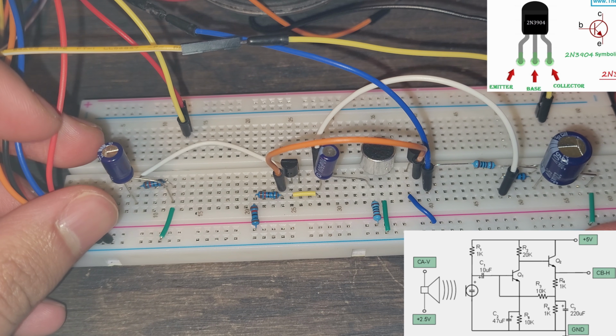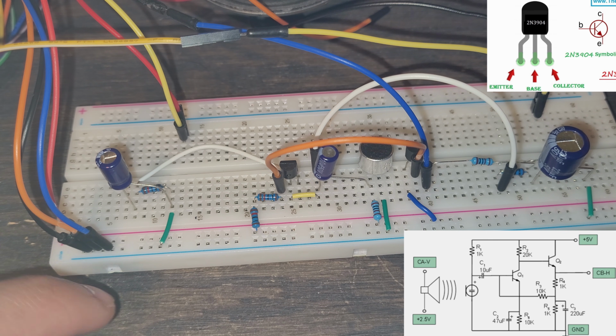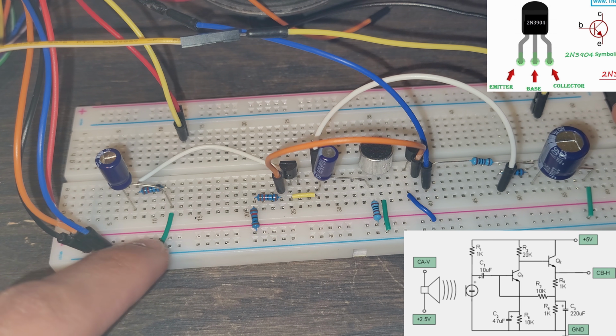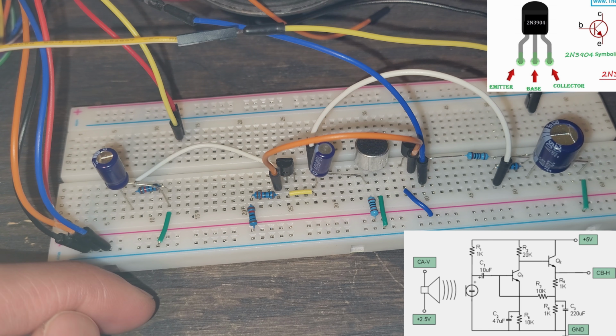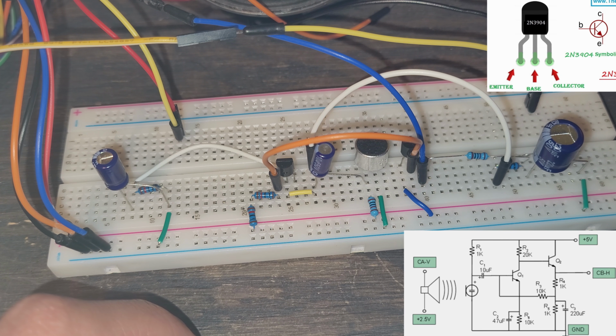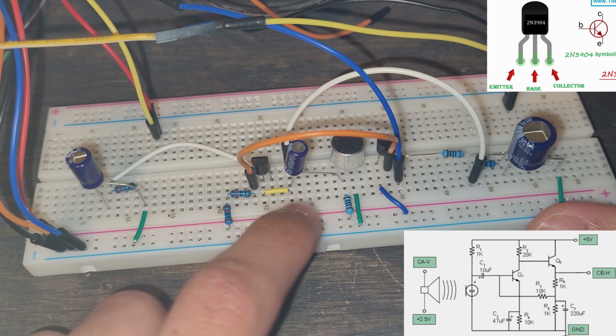So if we look at this, we're going to start off from the top, which is the 5 volts. So we have our 5 volts, and we know it's the red rail. Well, let's read from left to right. So we have R1, which is 1 kilo ohm. And where is this 1 kilo ohm? Well, the 1 kilo ohm is going to be right here.